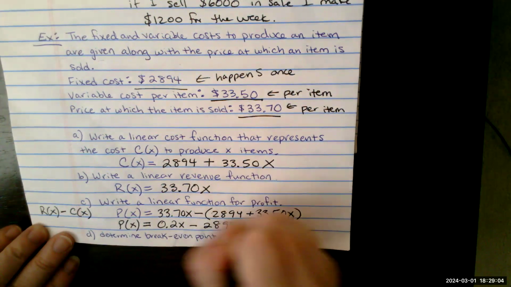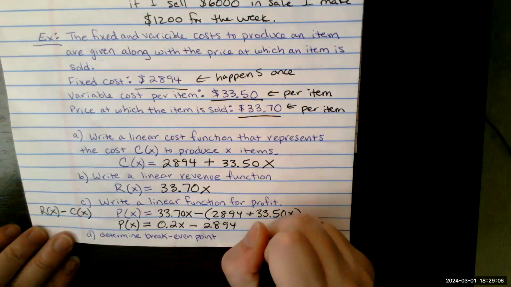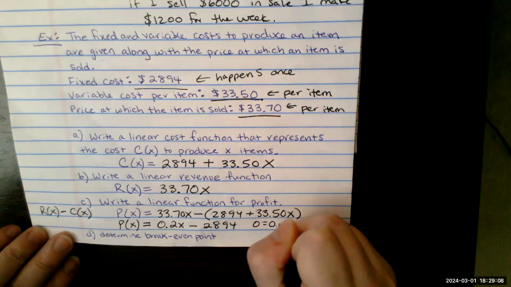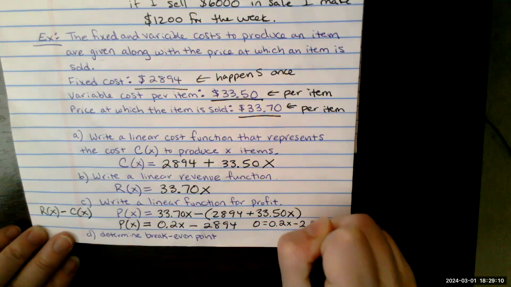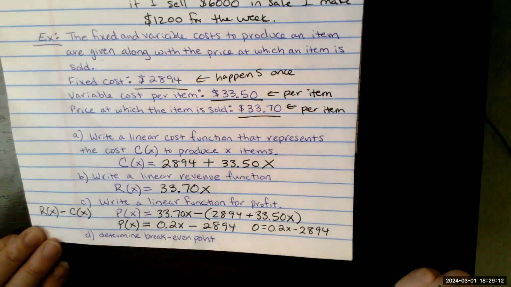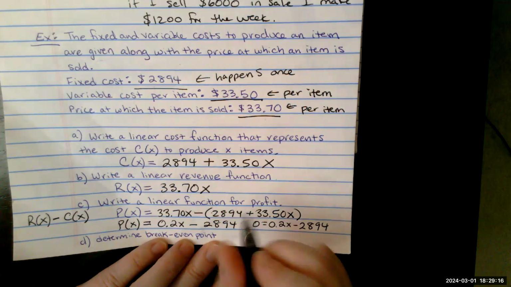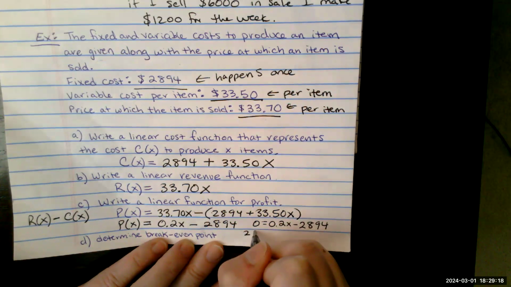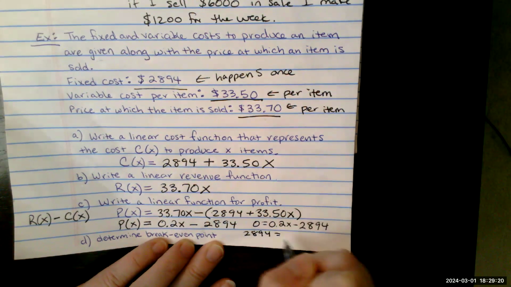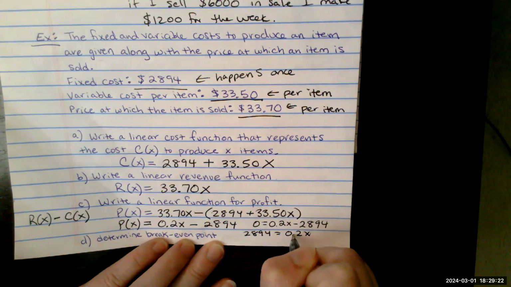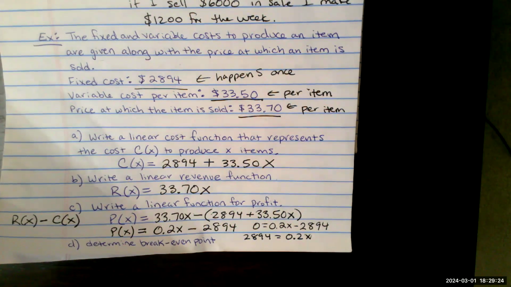So we take this equation and we set it equal to 0 to see basically when will our profit be 0, meaning we haven't made anything, but we haven't lost anything. So I'm going to add the 2894 to the other side. And now I'm going to divide by 0.2.